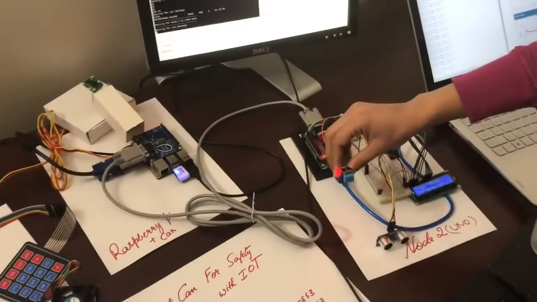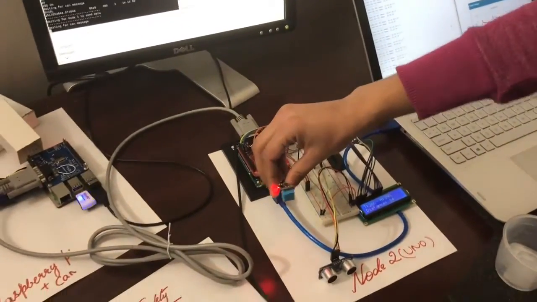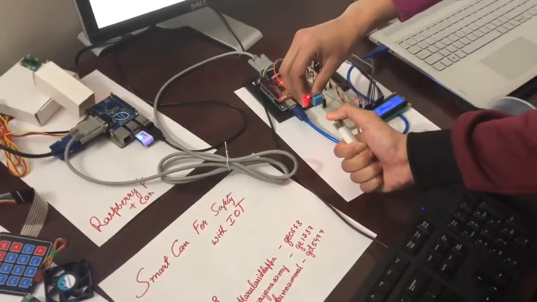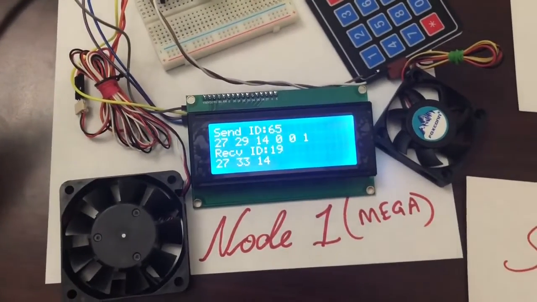Now to demonstrate the working of the DHT11 sensor that is connected on node 2 and a fan that is connected on node 1, Aisha here will increase the temperature and we will wait until it reaches 31. As soon as it reaches 31, it'll turn on the fan.